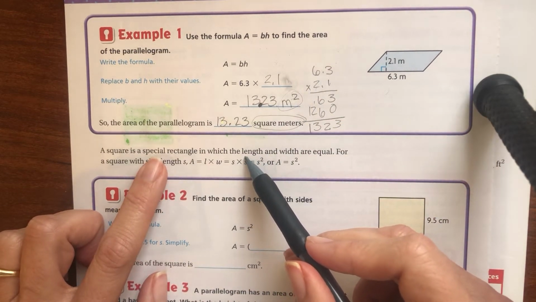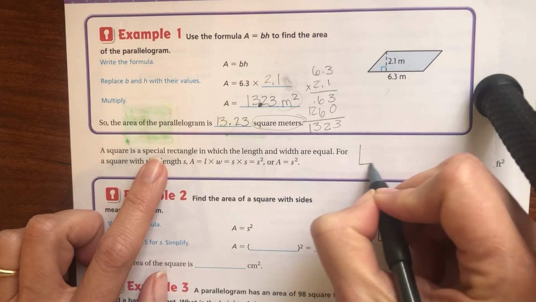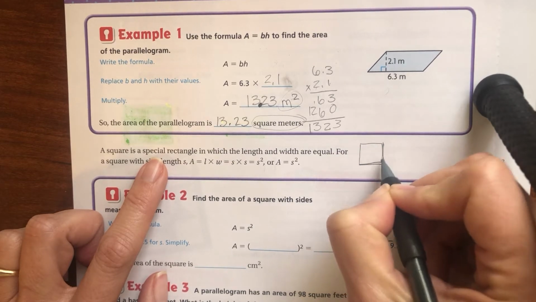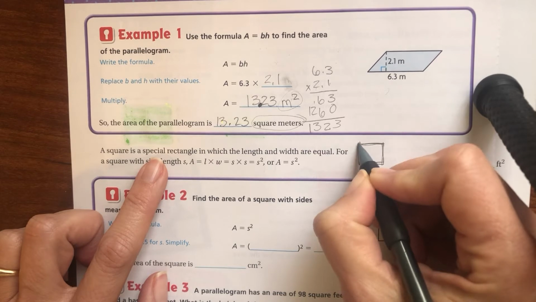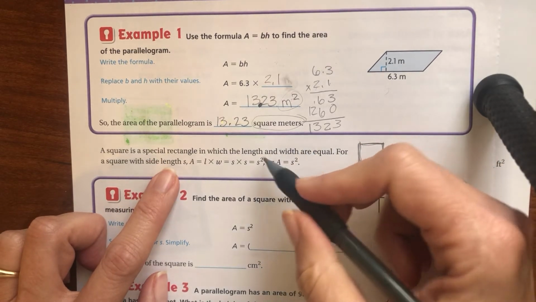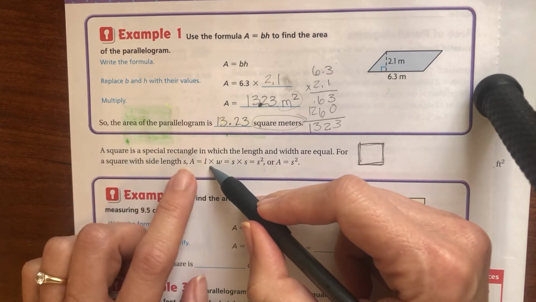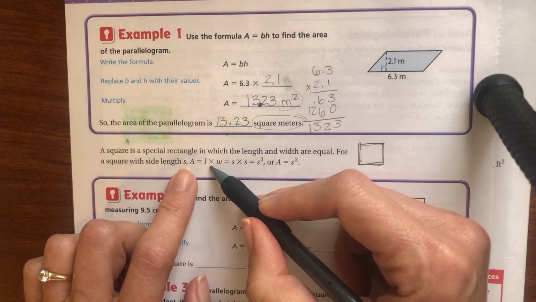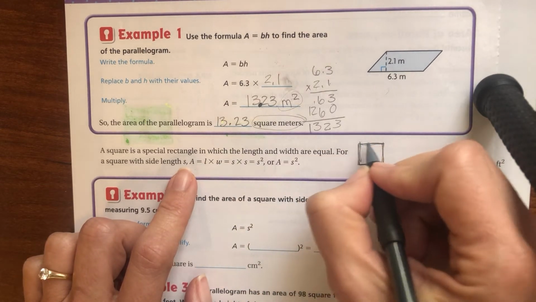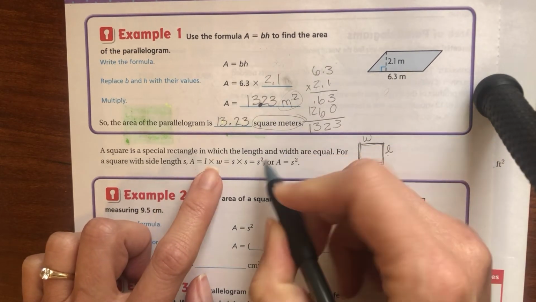All right, a square is a special rectangle. A square, you guys know what a square is. It's a special rectangle where all 4 sides are the same length. And a square with a side length S is equivalent to area equals length times width, right? Because we've got width and length here.